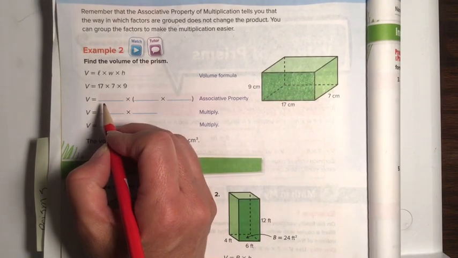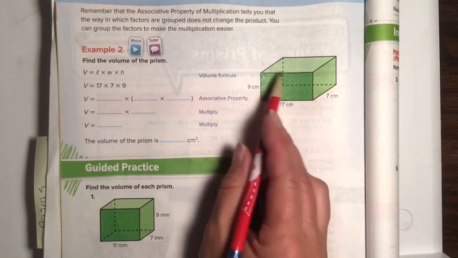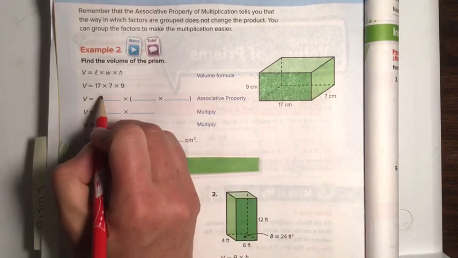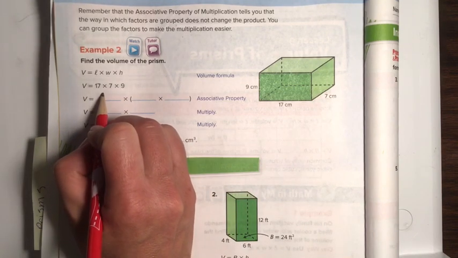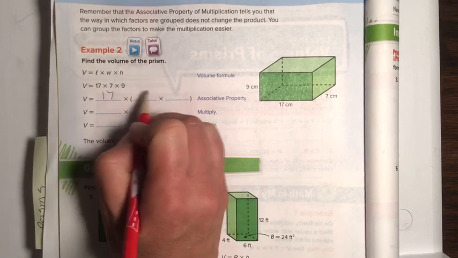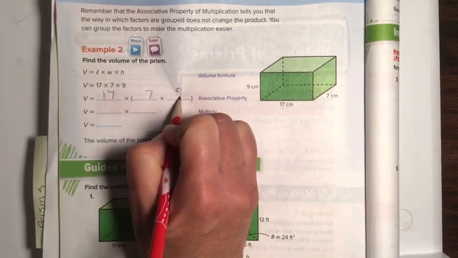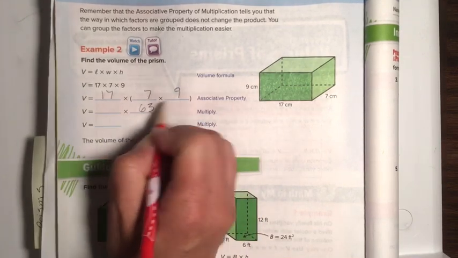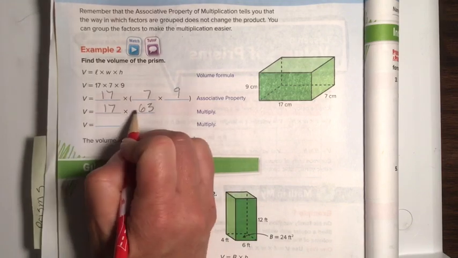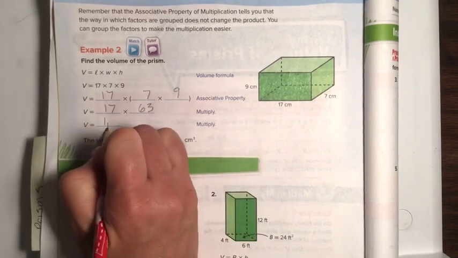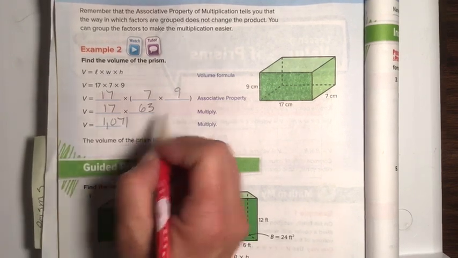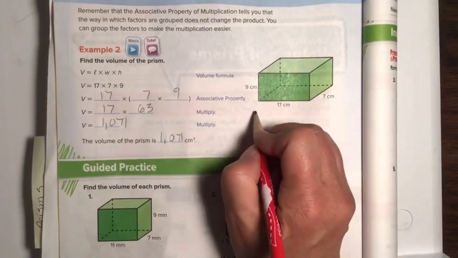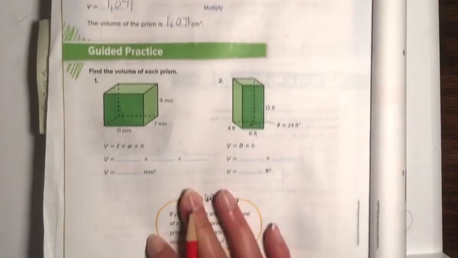Let's figure this one out. This one wants us to find the volume of this prism: 9 centimeters, 17, and 7. So for the volume, we're going to do the length, which is 17, and then we're going to times it by 7 and times it by 9. I know that these two numbers together equal 63, because that's a little bit easier in my head to do. So now I just have 17 times 63, and that would be 1071. So I know that the volume of this prism is 1071. Very good.